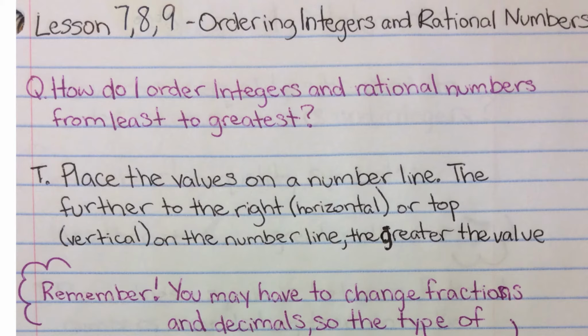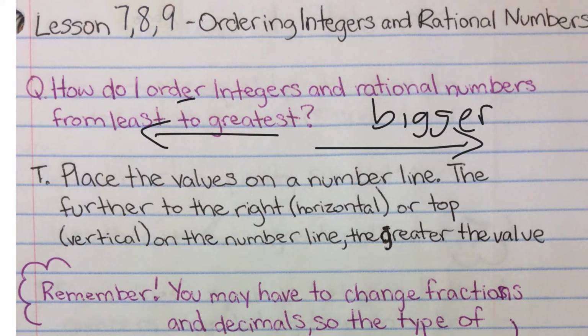So, in order to do this, our task is to place the values on a number line. The further to the right on a horizontal line, or the further to the top on a vertical number line, the greater the value. Therefore, if it's further to the right, it's bigger. If we have a horizontal number line, if it's to the left, it's smaller, right?